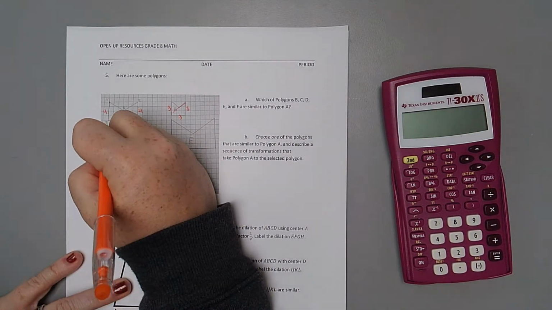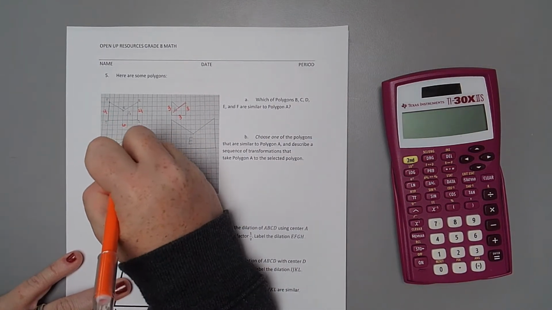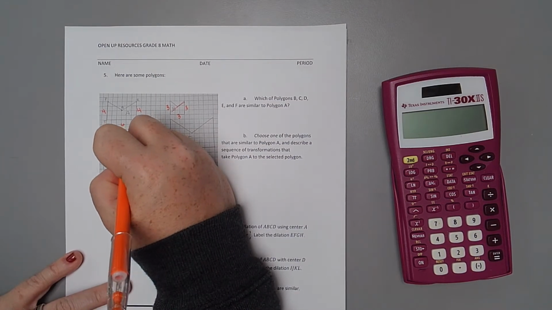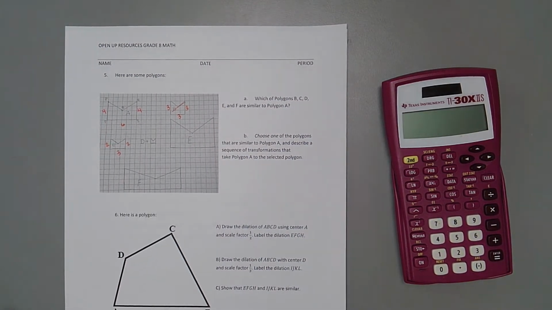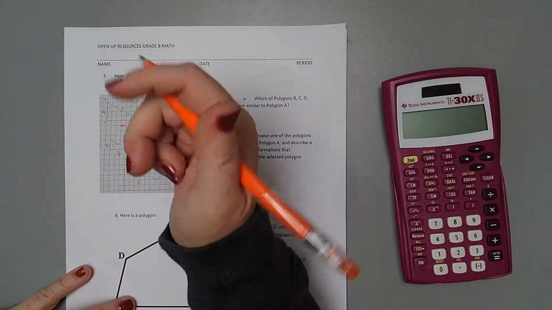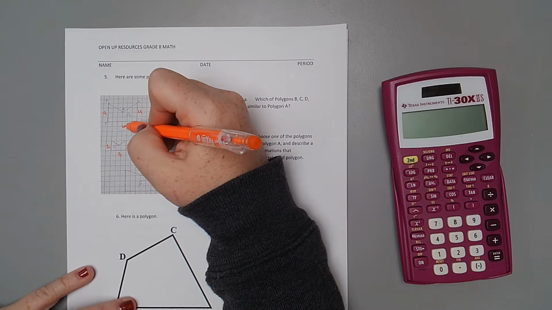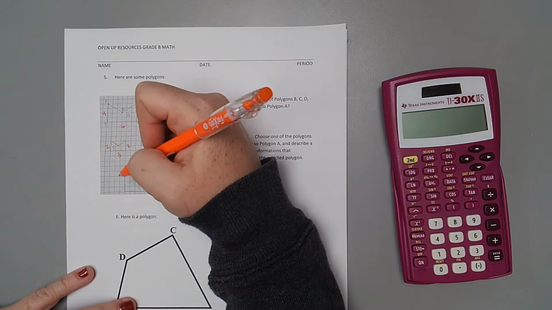C, we have 2, 3, 2. So now we figure out, does that one work? So if we were to multiply, 3 times 2 is 6. 2 times 2 is 4.